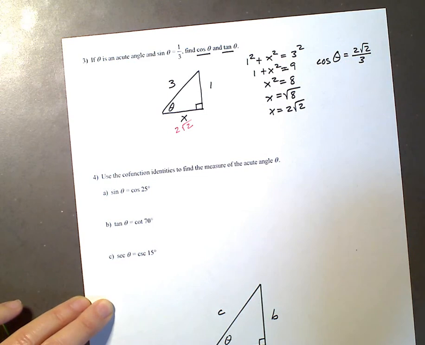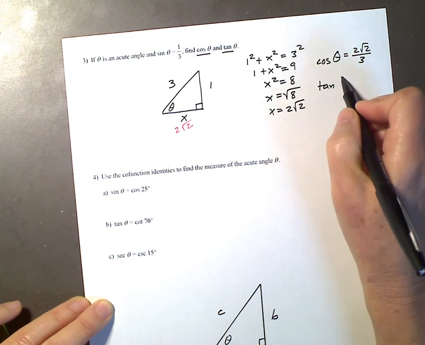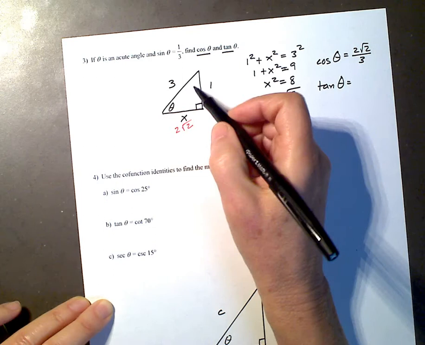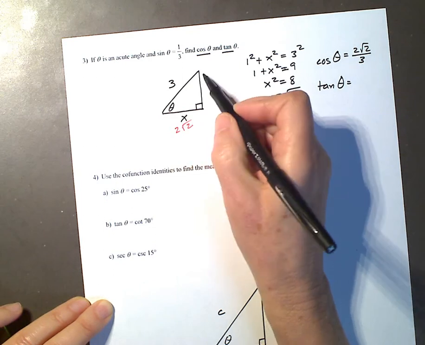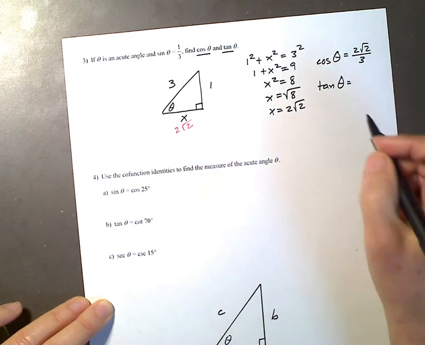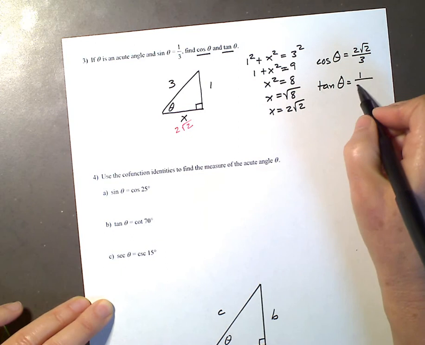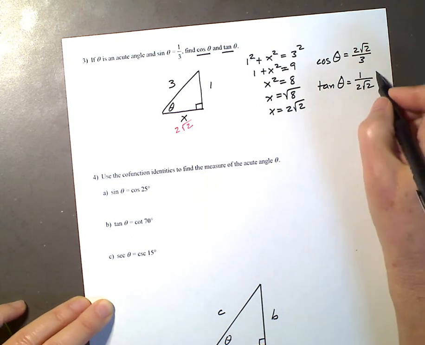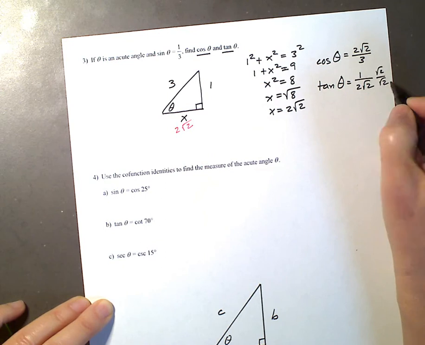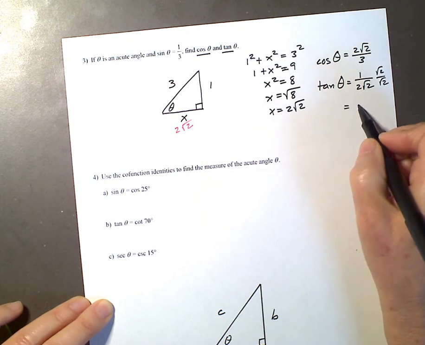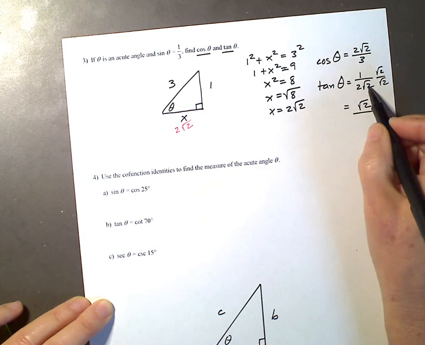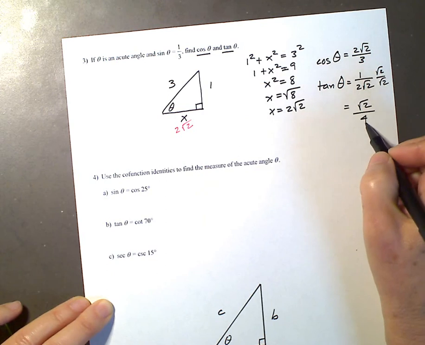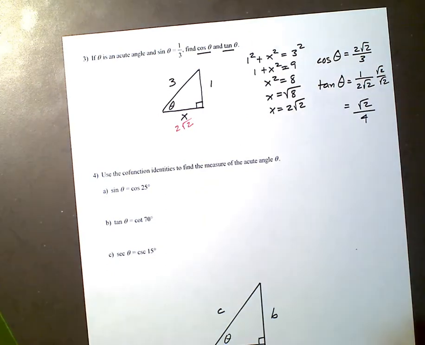And then the tangent of angle theta would be the opposite over adjacent, so 1 over 2 root 2, and I'm going to rationalize that by multiplying by 1 in the form of root 2 over root 2. So I'll have a root 2 in the numerator, 2 times 2, and a 4 here. And that would be the tangent.